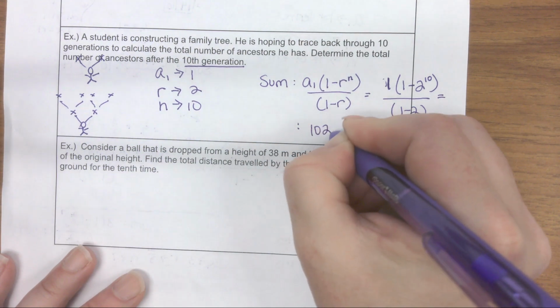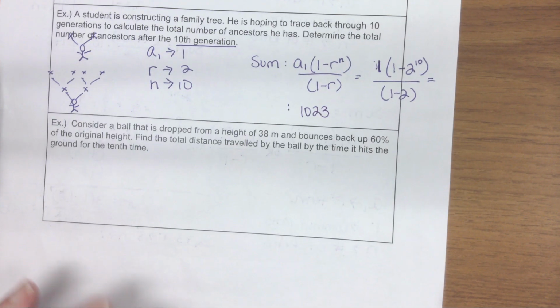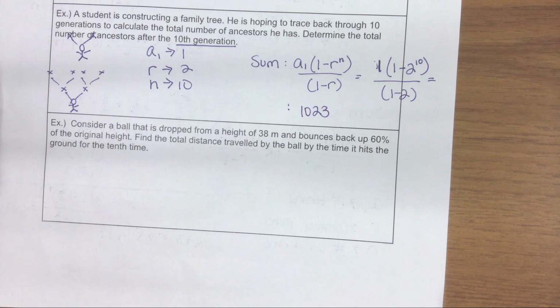Did you get 1023 for the total number of ancestors when you plug that in? Can you check that you get 1023? Yeah, okay.